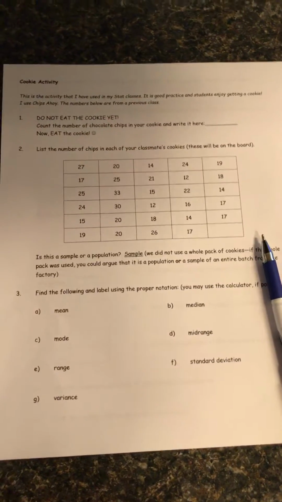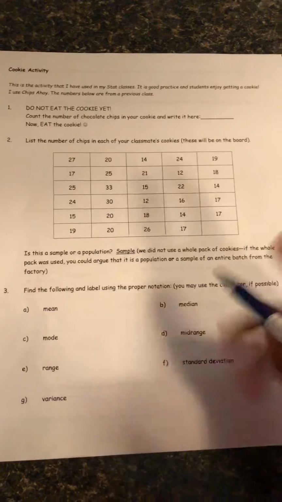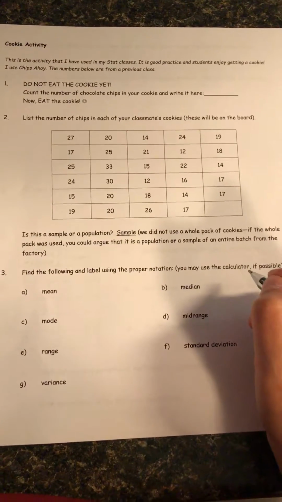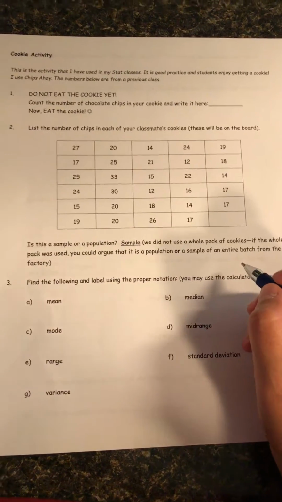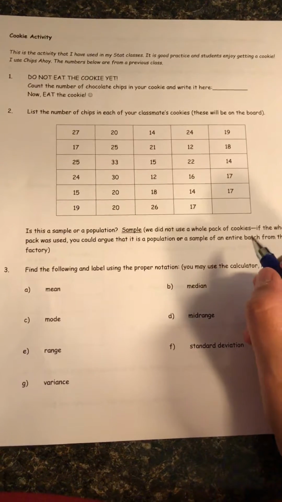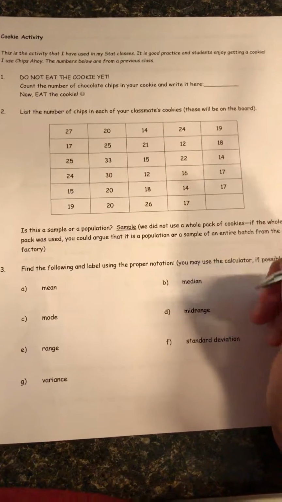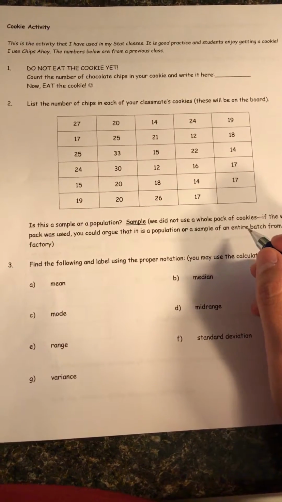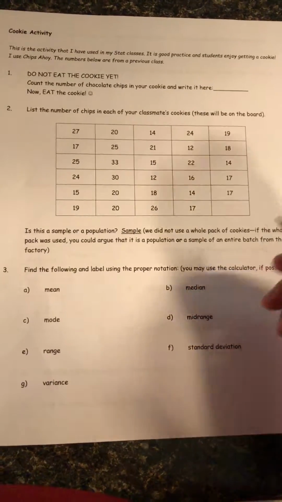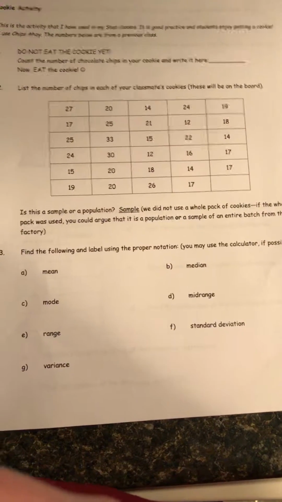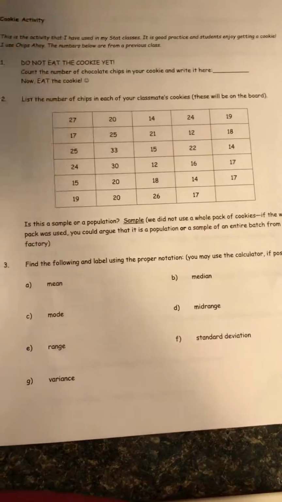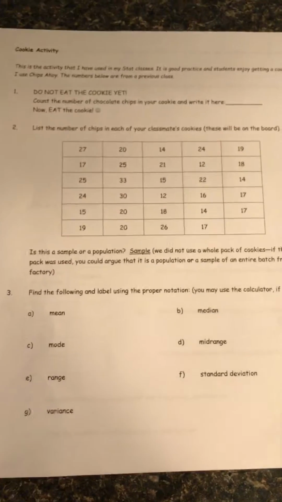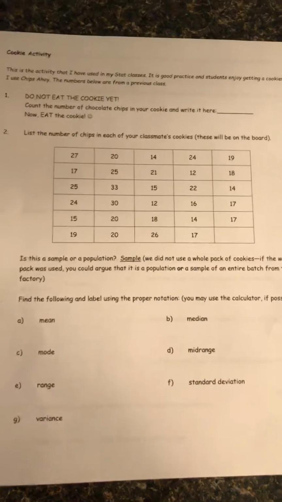Okay, this is the video for the cookie activity that I have used in previous stats classes when I'm actually in class with students. And I'm going to show you the calculator steps. On the PowerPoint, and there's a calculator note sheet too, it tells you what to press, but I'll actually show you a calculator. I can't find mine, so I have one on the computer, so I hope you'll be able to see it okay. That way you can see what I put in.